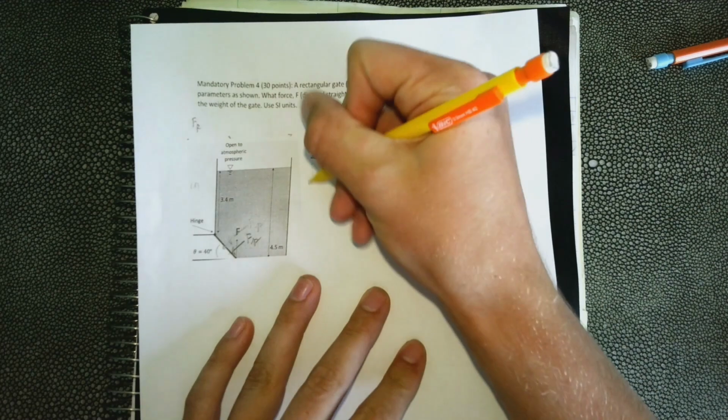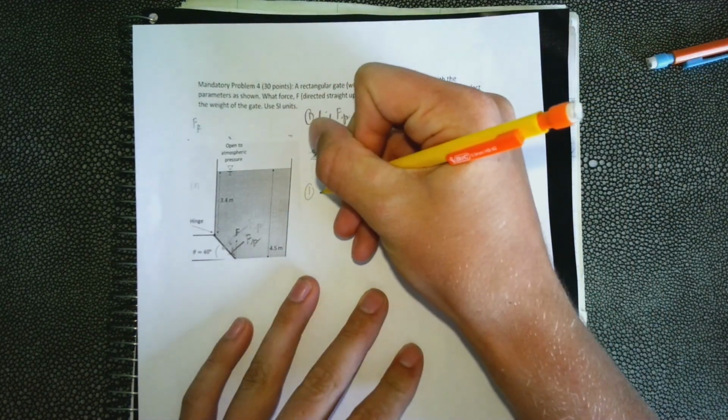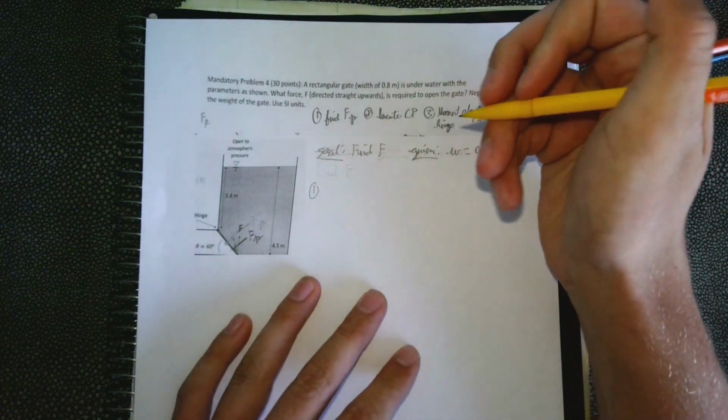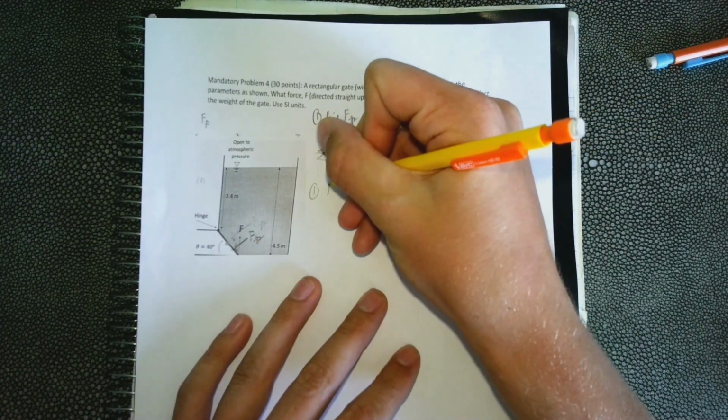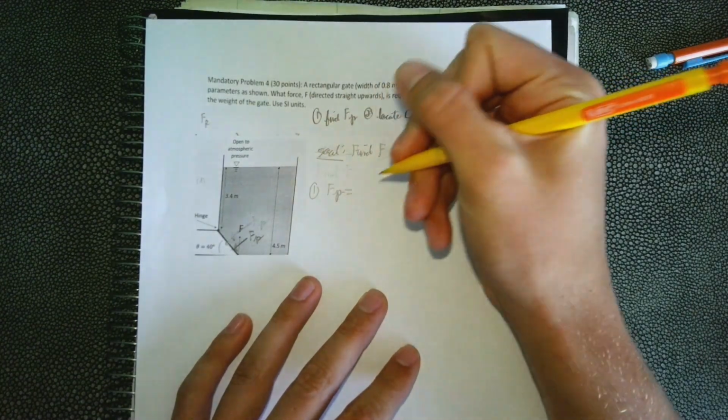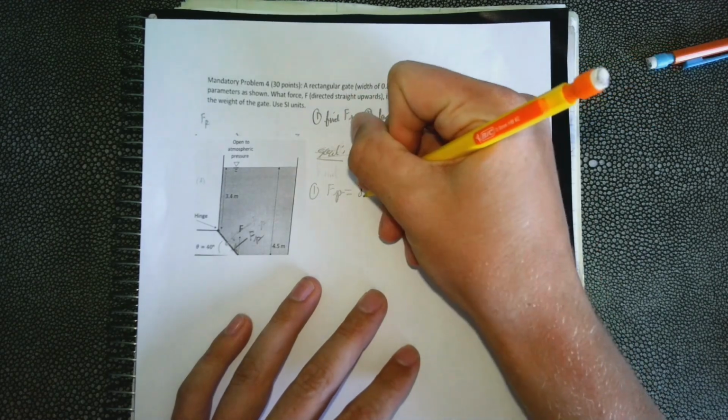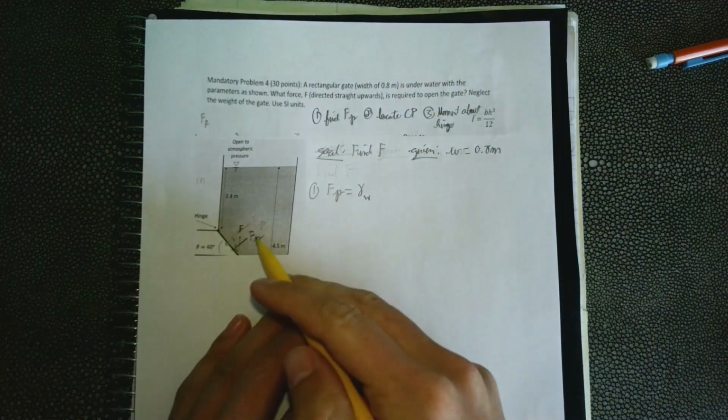Okay, so first up, find FP. We have to remember what the pressure force formula is. It's water, right? Yeah, water.